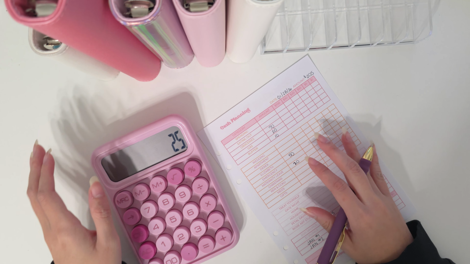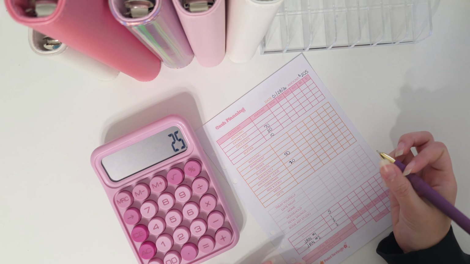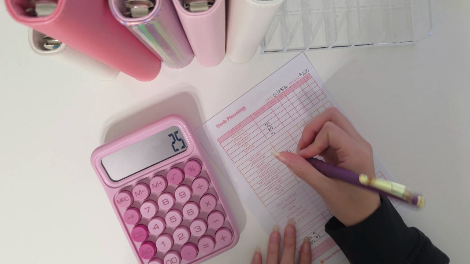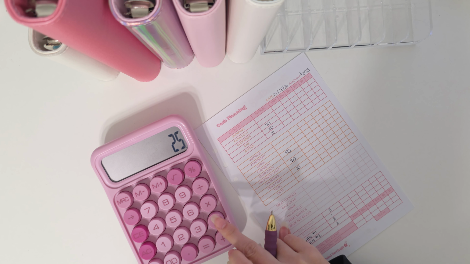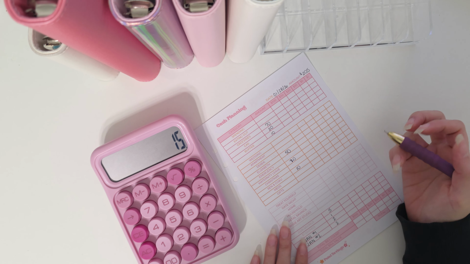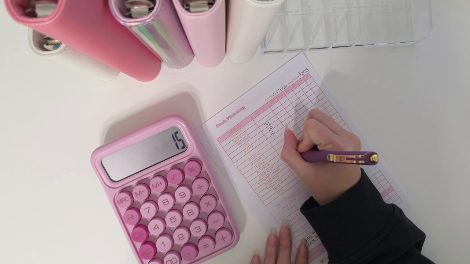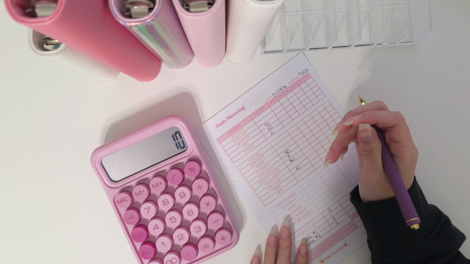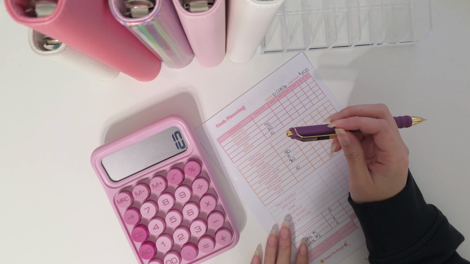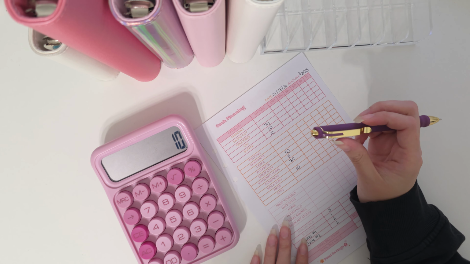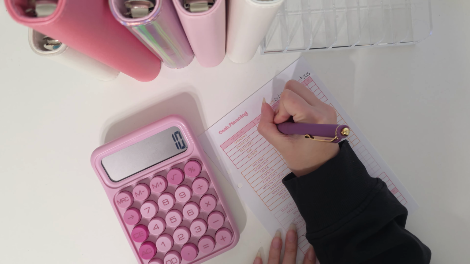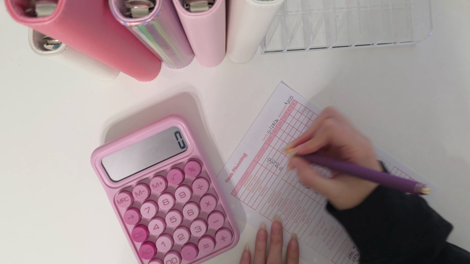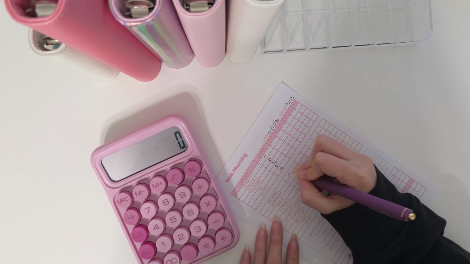One sec. Okay, I'm back. Okay, so we have 25 left. Let's put $10 in the cat's envelope. $5 in emergency. And just do $10 in eating out. Okay, so then everything else gets 0.